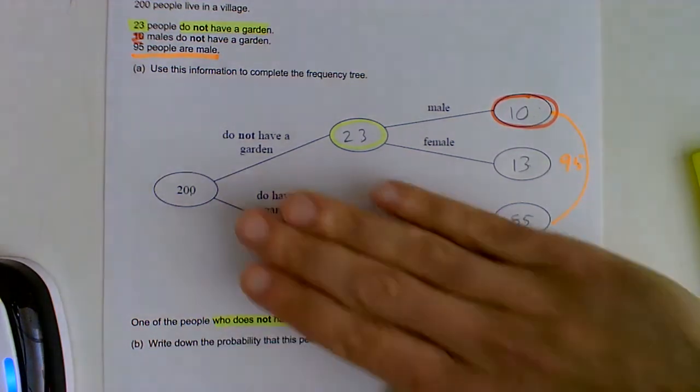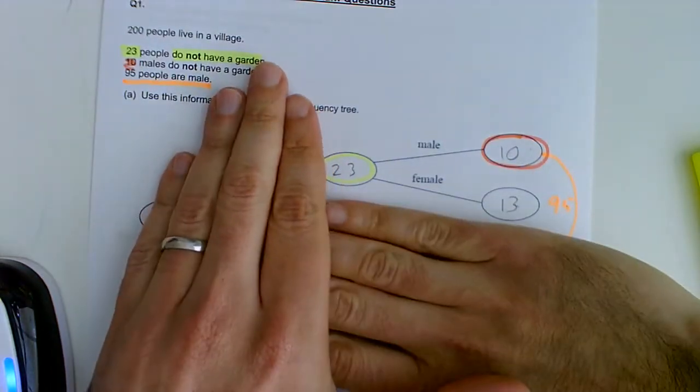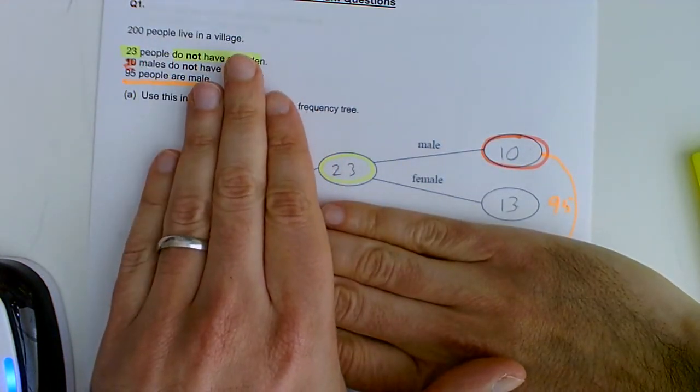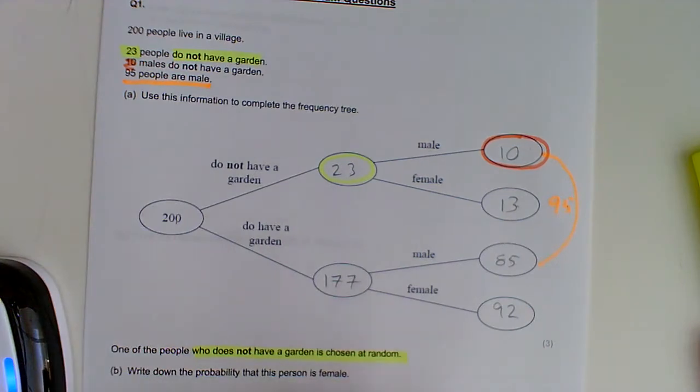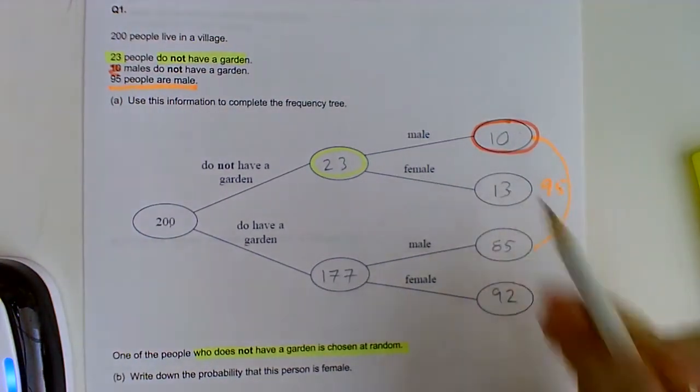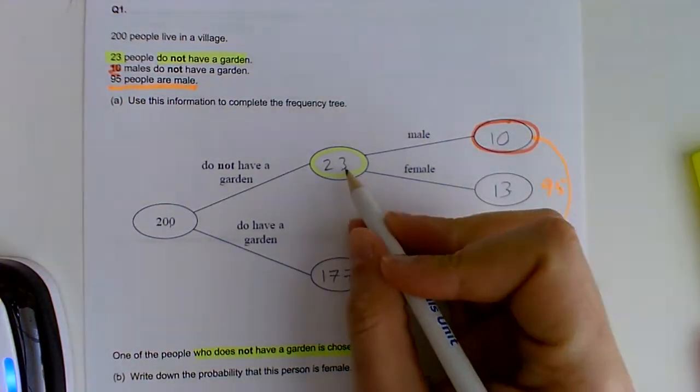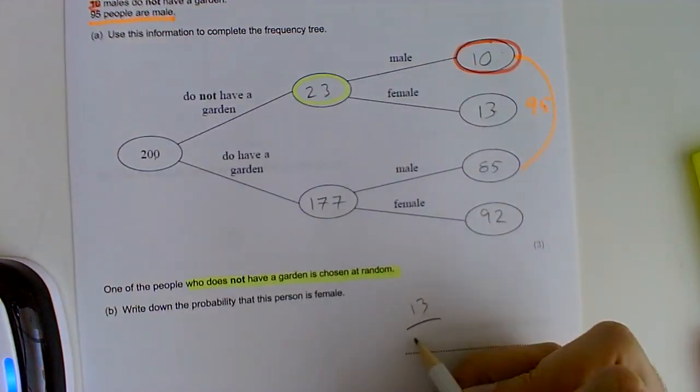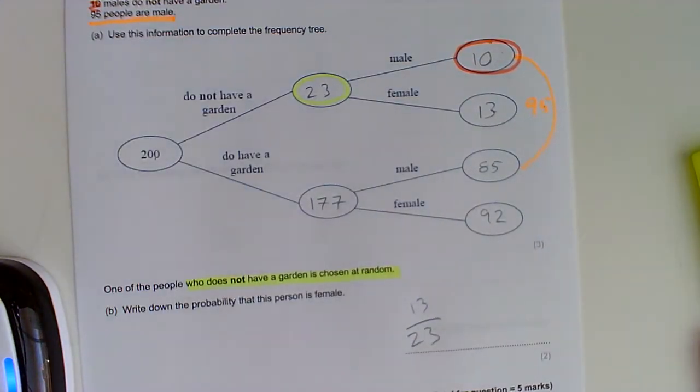Okay, so part B, one of the people who does not have a garden is chosen at random. What that means is we are only looking at that part of the diagram there. Okay, what's the probability that the person is female? Well, there were 13 females out of those, and there were 23 people who didn't have a garden, so that's just 13 over 23. So this would be worth 2 marks. You get a mark for 13 and a mark for 23.